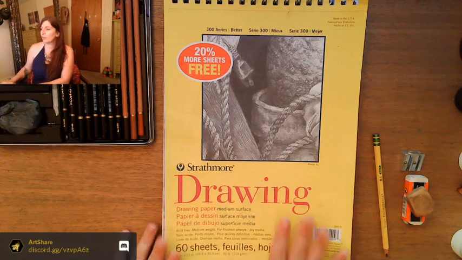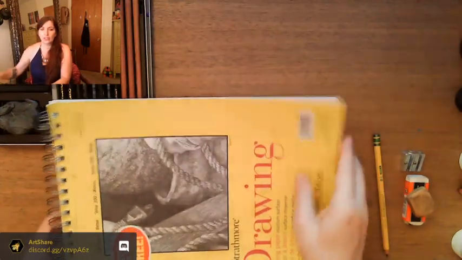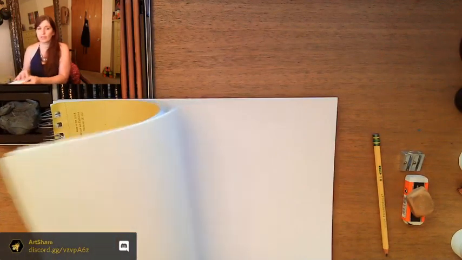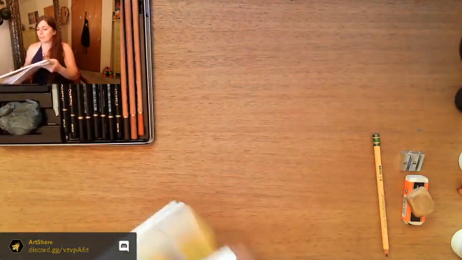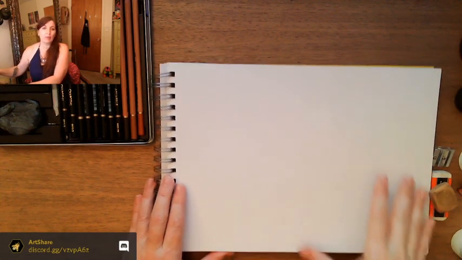So the drawing itself is in the horizontal position. So let's see, I've got some other drawings in here. This is called landscape orientation. Now, normally, something like a floral study would be done in a portrait orientation. So portrait is up and down, vertical, and landscape is side to side.